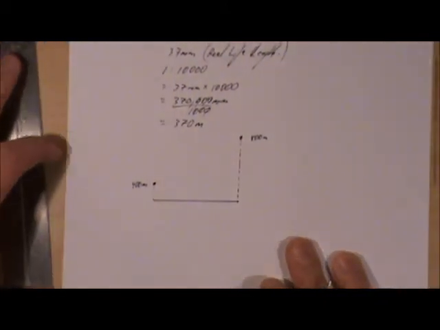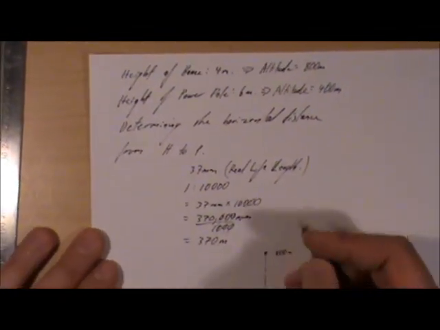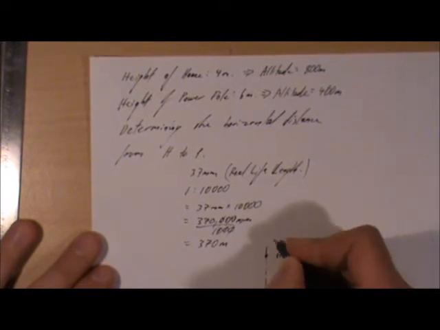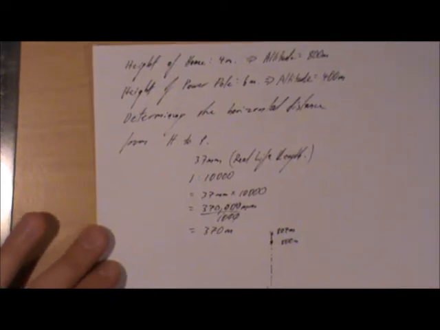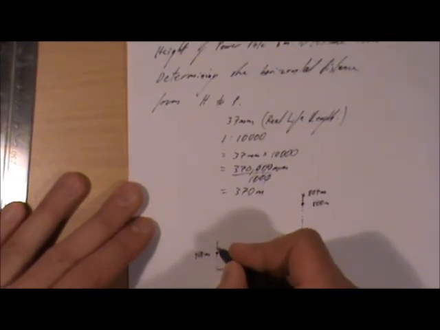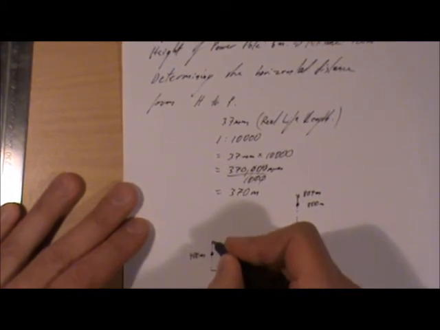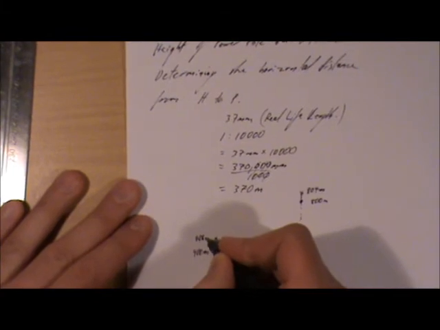Now we said that the house has a height of 4 meters, therefore we need to tack on an extra 4 meters, so the final height is 804 meters. Similarly, we have to tack on 6 meters to represent the height of the power pole, so the final height here is 406 meters.